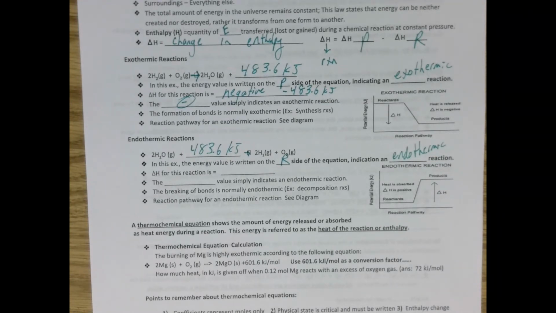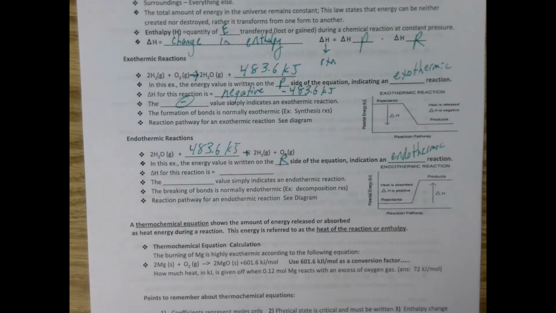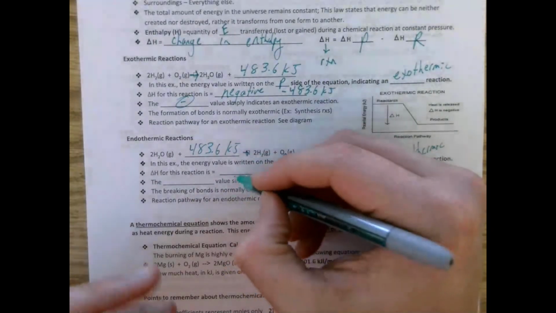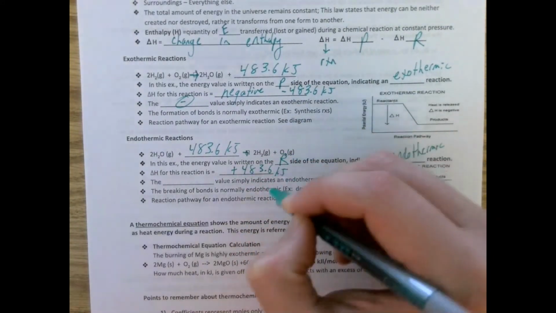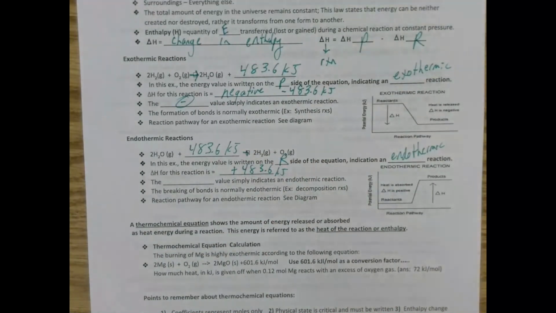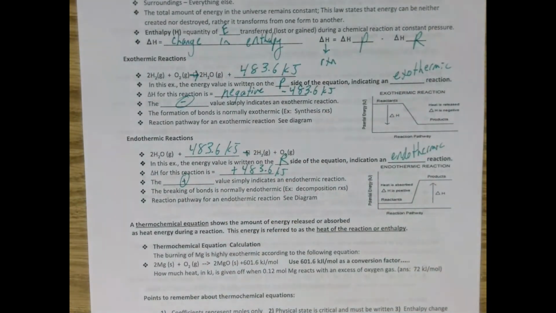So here, is the delta H positive or negative? It's positive because I'm adding energy to the system. So if I add energy, it's a positive value. What is the actual value? 483.6 kilojoules. Do I have to write the positive? No, but I just wrote it there for emphasis. Then I can say the positive value indicates that it is an endothermic reaction.